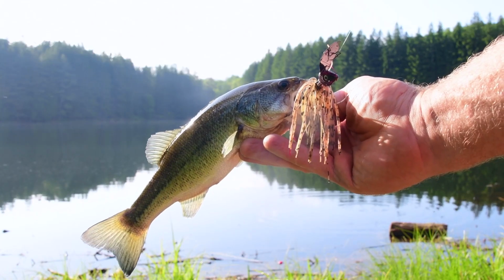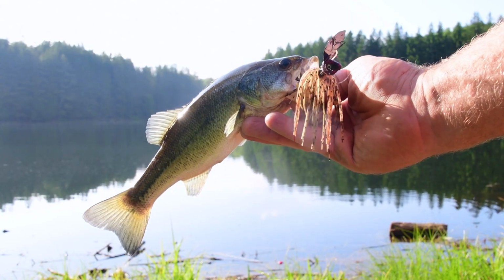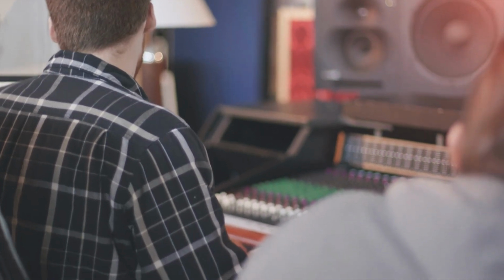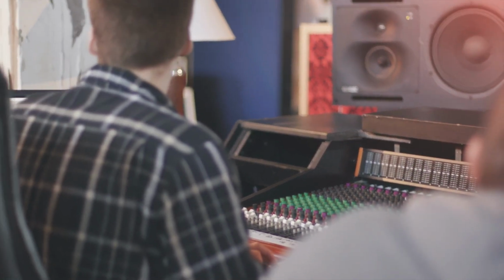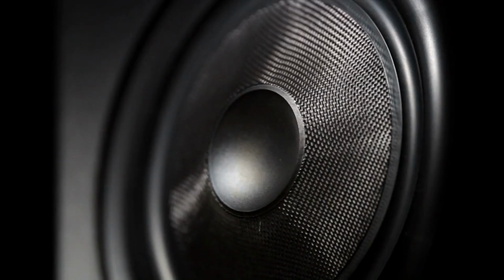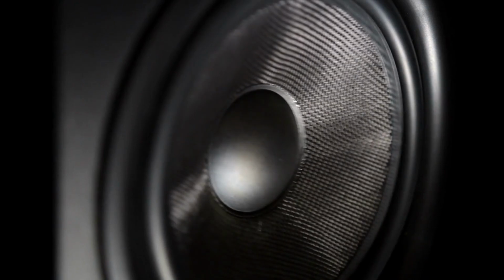Bass traps are another essential component of acoustic treatment. These are placed in the corners of the room to absorb low-frequency sound waves, which tend to build up and create standing waves. Bass traps are particularly important in smaller rooms where low frequencies can become overly pronounced.